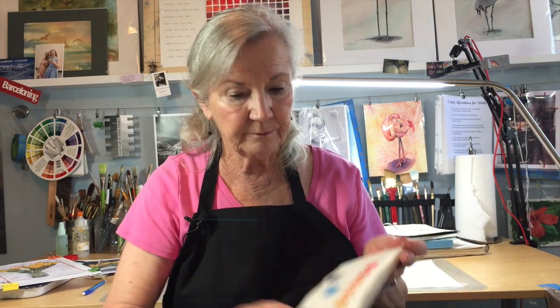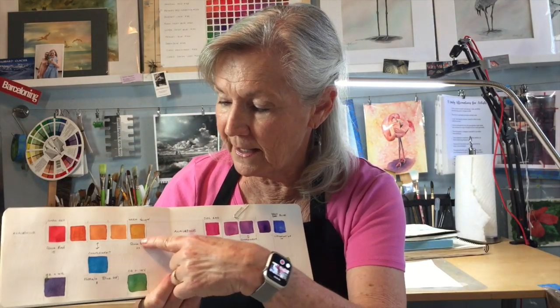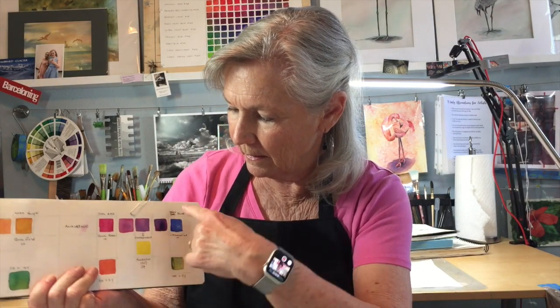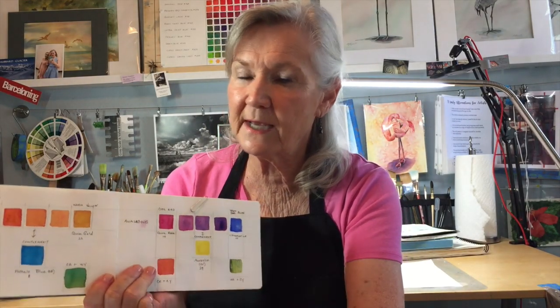Now, one of the things that I do, this is another workhorse sketchbook, is I play around with colors. And so I'll pick a red and a yellow and a blue and see what other shades I can come up with. So in this case, when I don't have anything to paint, I just paint.